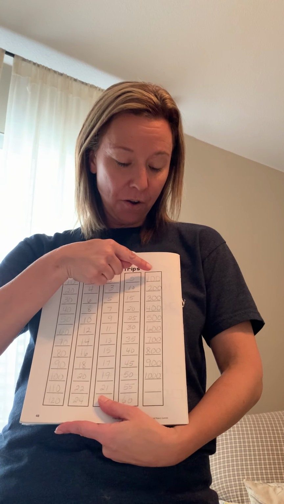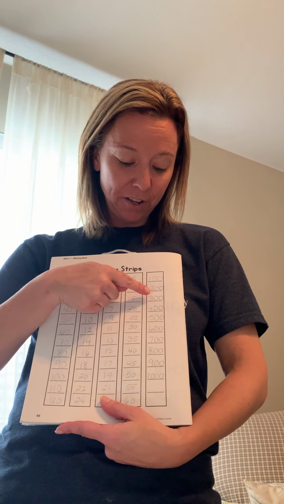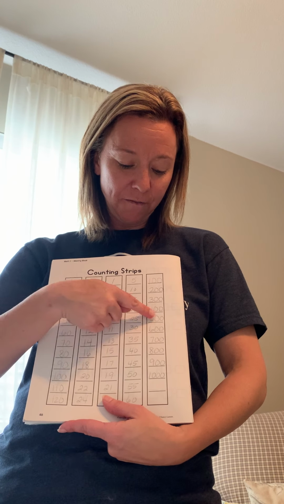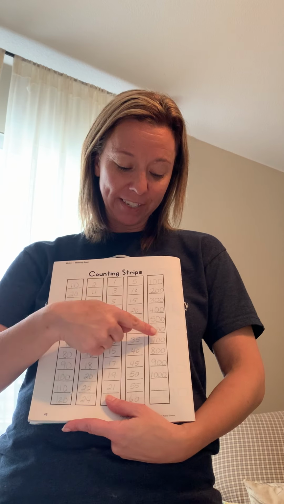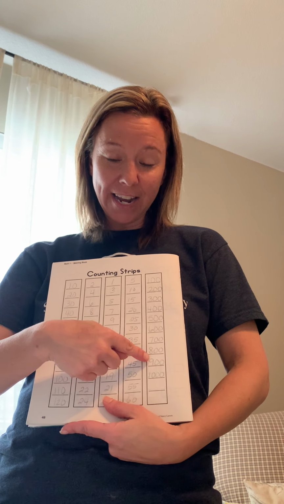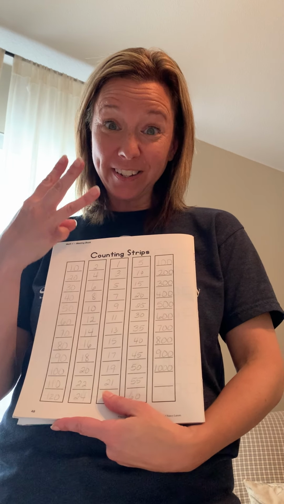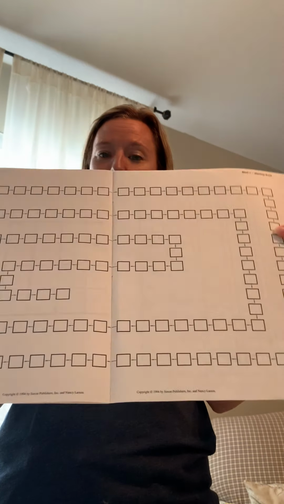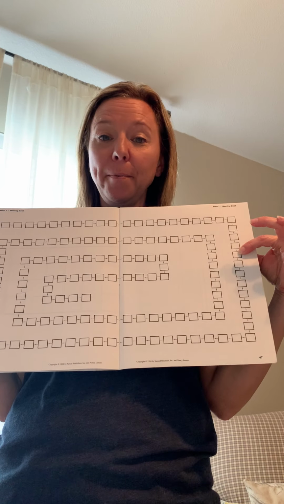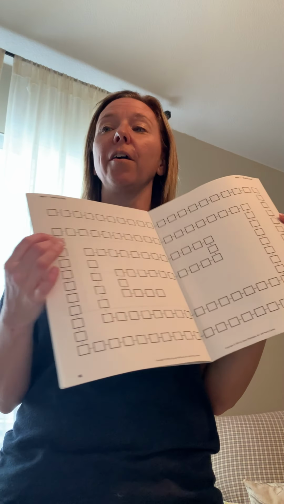Now let's jump to the other side and let's do our hundreds. Here we go. Ready? 100, 200, 300, 400, 500, 600, 700, 800, 900, 1,000. Good. How many zeros do I have in 1,000? I have 3 zeros. 1, 2, 3. Good. All right, go to your number line and let's add another number to your number line. Good. Once you're done with that, close it up and we will get ready for our number of the day.